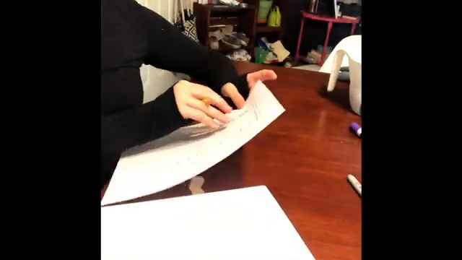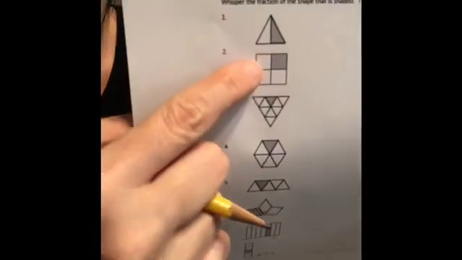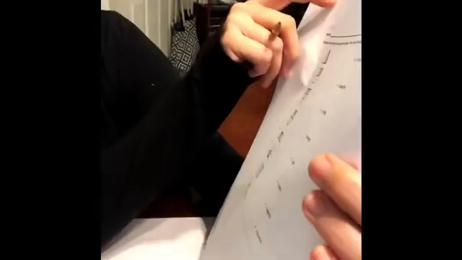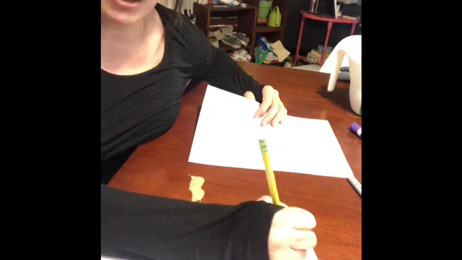So for the first one, I see 2 parts. 1 part is not shaded. That means 1/2 is not shaded. And over here, in my bank, I have 1/2. So for 1, I'm going to write 1/2. I don't need to do the drawing. I'm just going to write the unit fraction, 1/2.